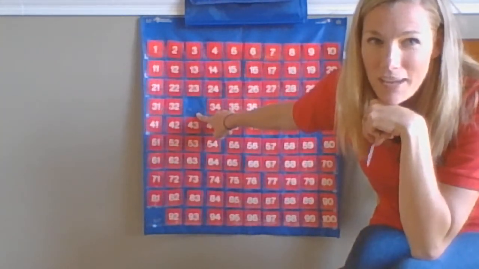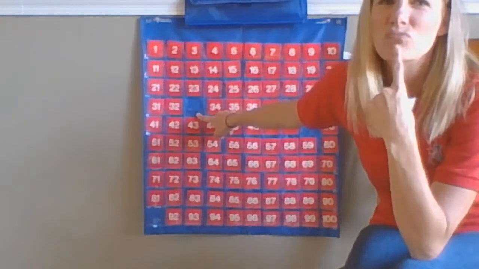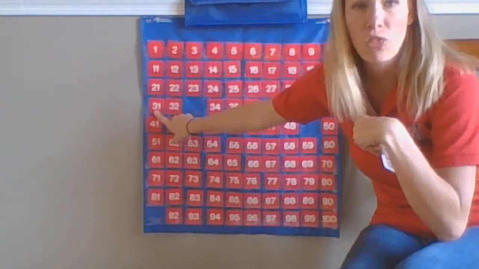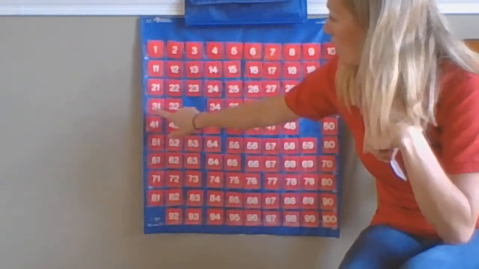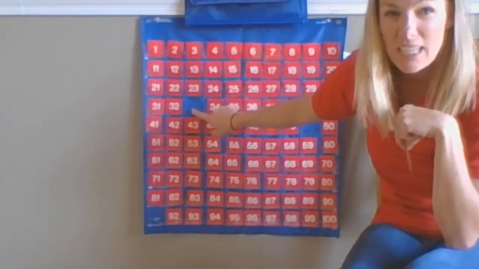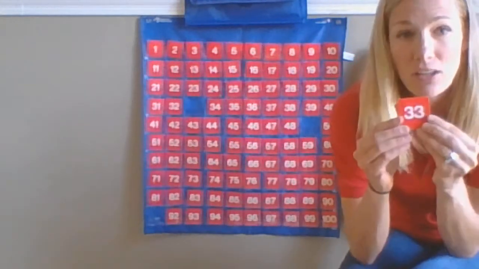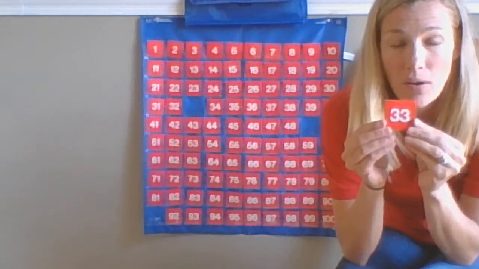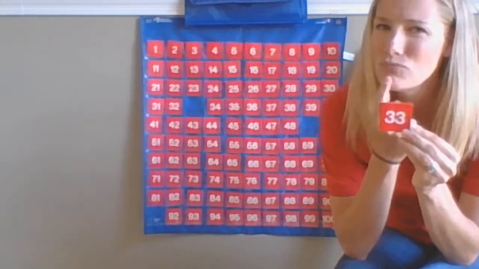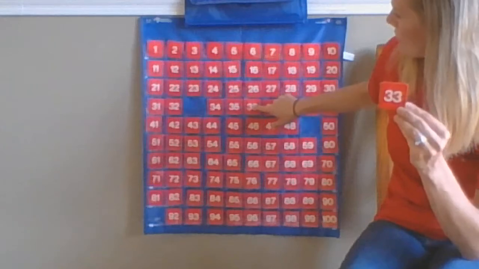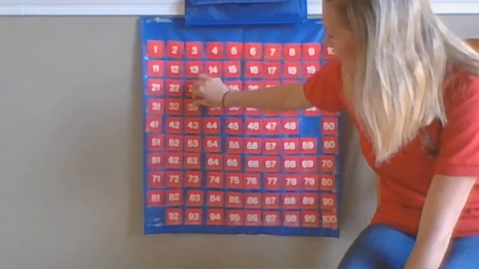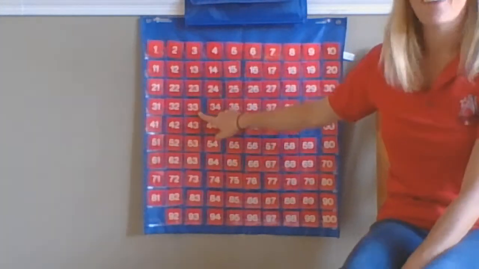Uh-oh. What number do you think is missing? What would make sense in the pattern? These numbers started with 30, 3 groups of 10, 31, 32. What would make sense in this spot? Let's take a look. Do you think this is a missing number? Let's read it. 33. These all start with a 30. These all end with a 3. I think you're right that the missing number here is 33. All right, let's keep going.